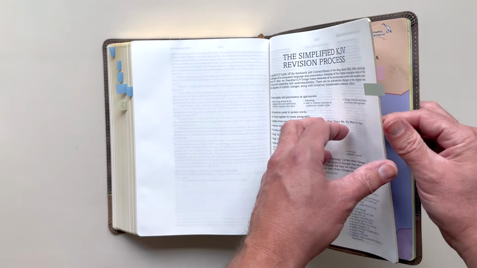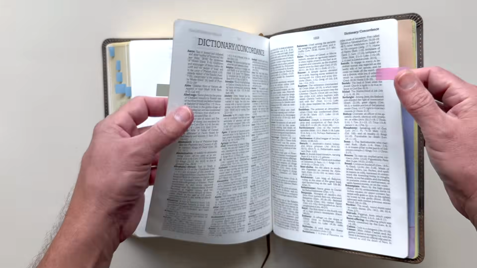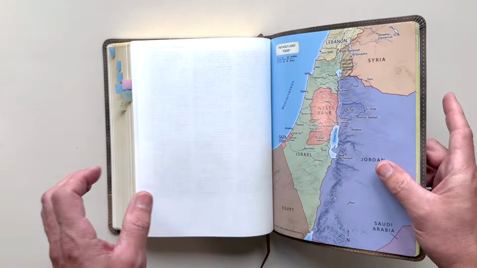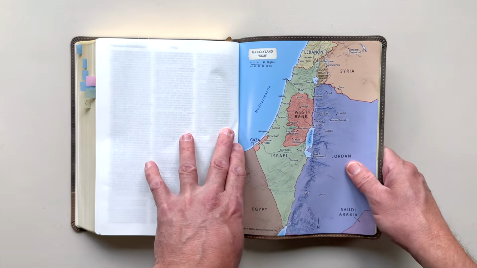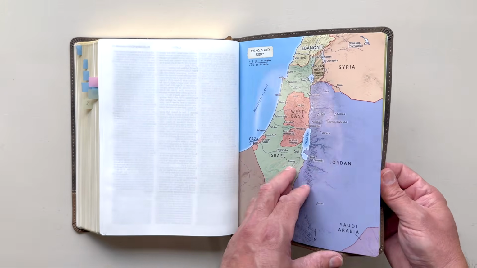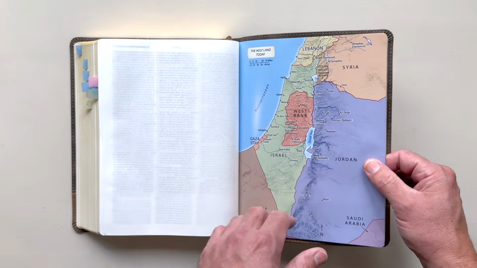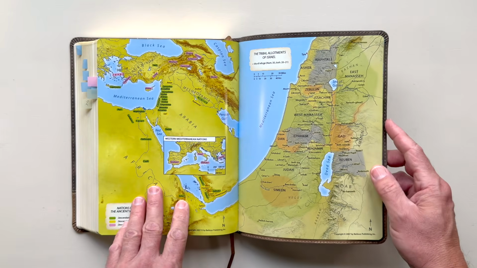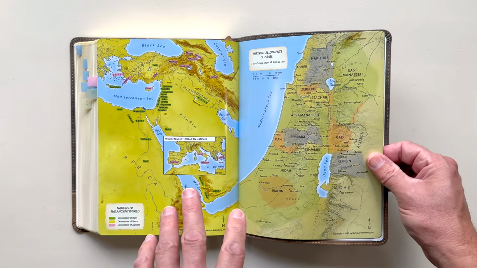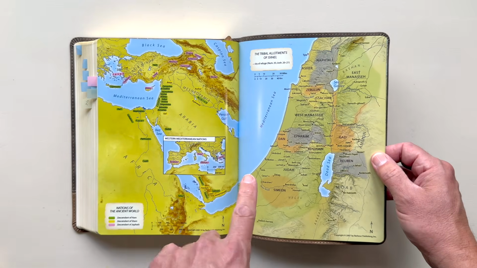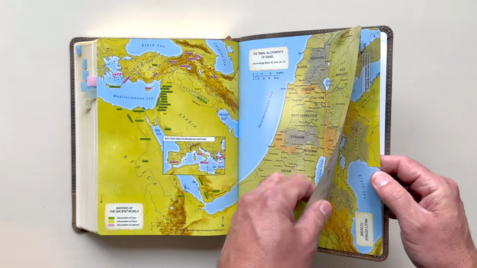I showed you the revision process, and then there is a nice concordance in here. And then after the dictionary concordance, they have some of the best maps I've seen. These are full screen. I mean, they go all the way edge to edge, and these got blasting color. I mean, this is like HDR color. I mean, these things are very, very colorful. The way you're seeing that in the camera is the way it looks in real life.